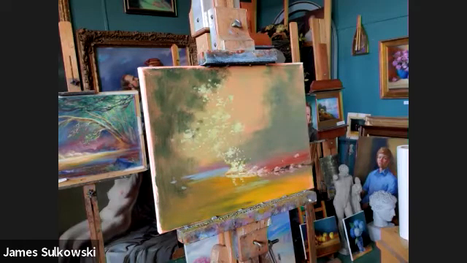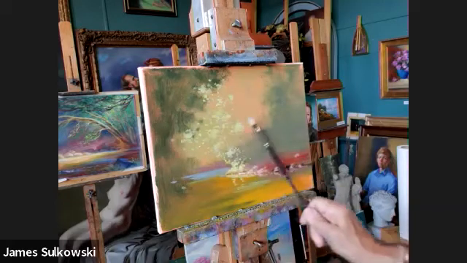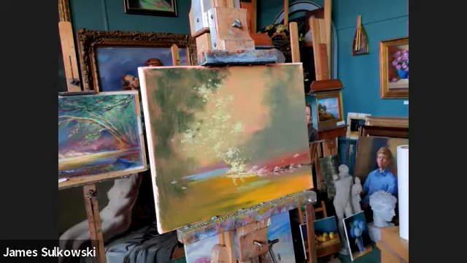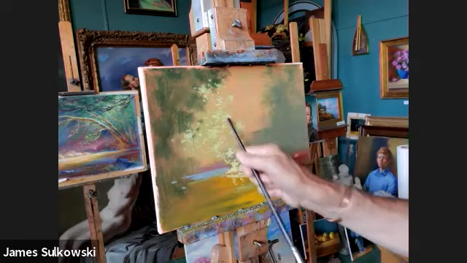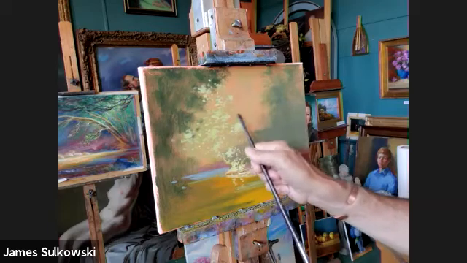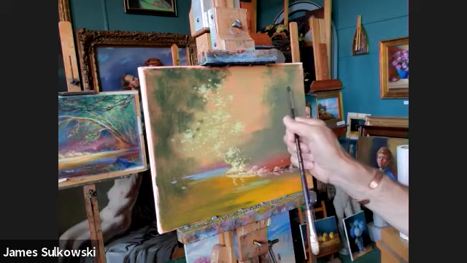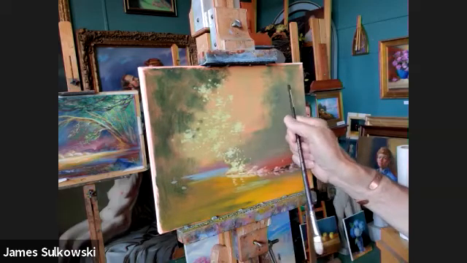All right, this is a lot of fun. So let's keep working this. See that area there. I'm going to remember I put my orange value green with gray here. This is cad red light value green with the same value gray.